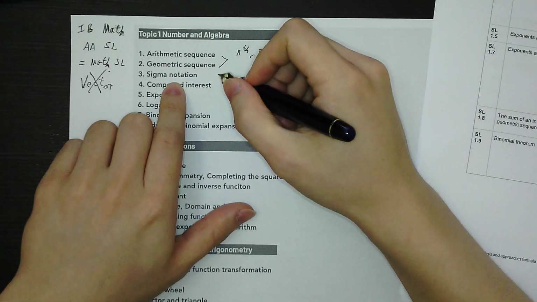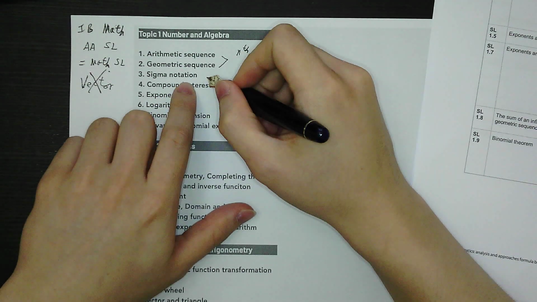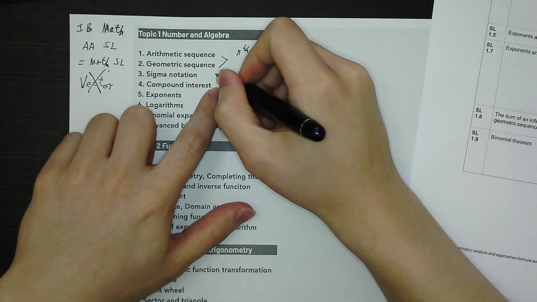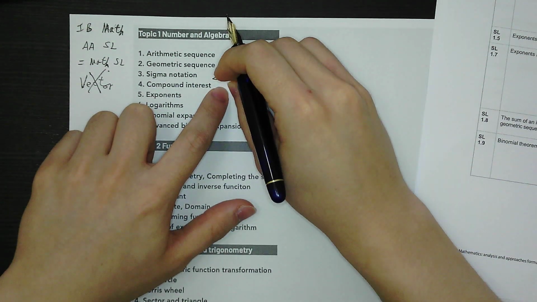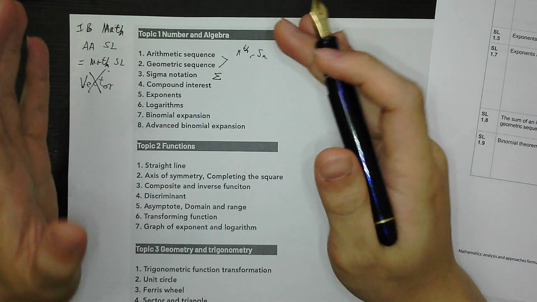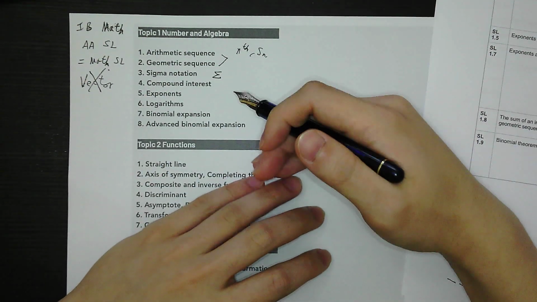And note 3 covers the concept of sigma notation, where sigma means sum. You have to expand the sigma notation, like finding the sum of the sequence. It can be arithmetic or geometric.